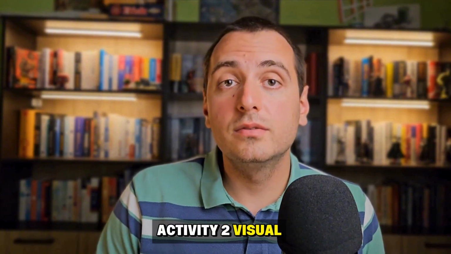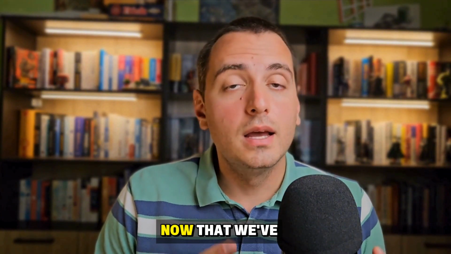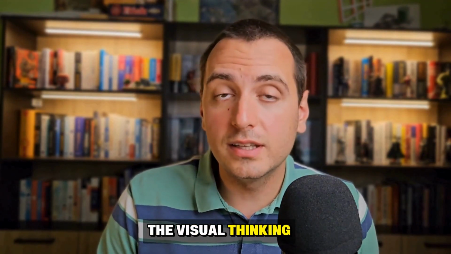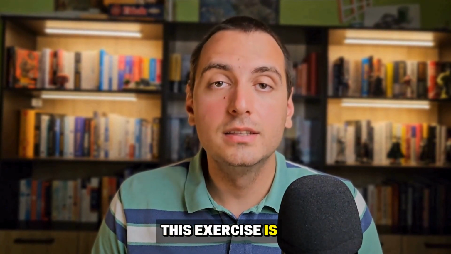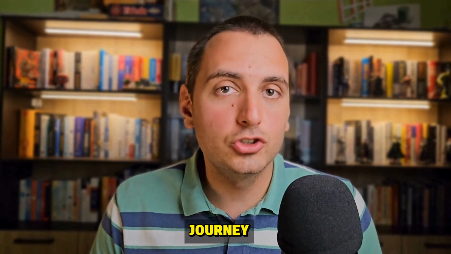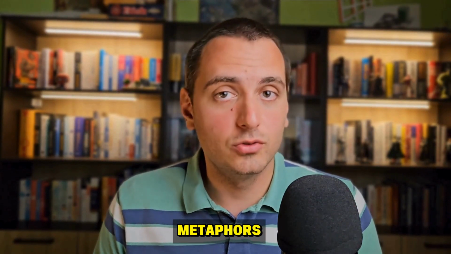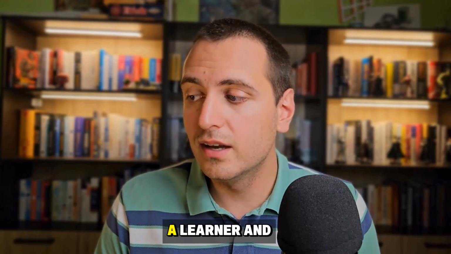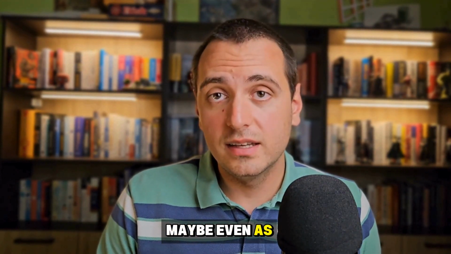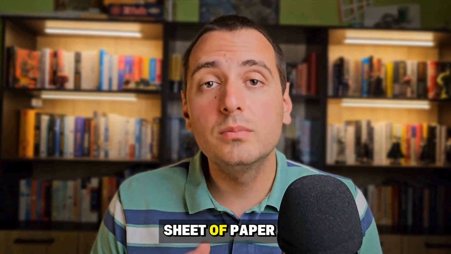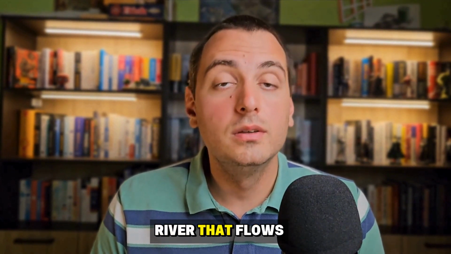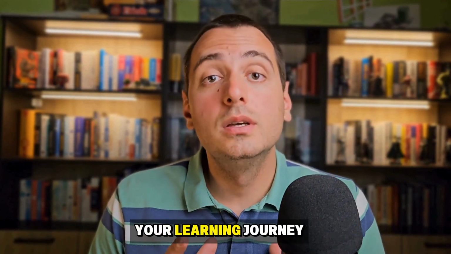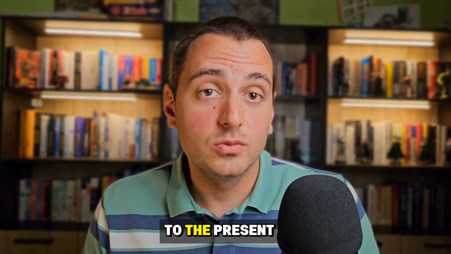Activity 2. Visual Thinking River. Now that we've warmed up, let's move to something deeper: the Visual Thinking River. This exercise is about reflecting on your own learning journey through images and metaphors. It's a creative way to look at how you've grown as a thinker, a learner, and maybe even as a creator. Take a new sheet of paper, draw a big river that flows across the page. This river represents your learning journey from the past to the present.